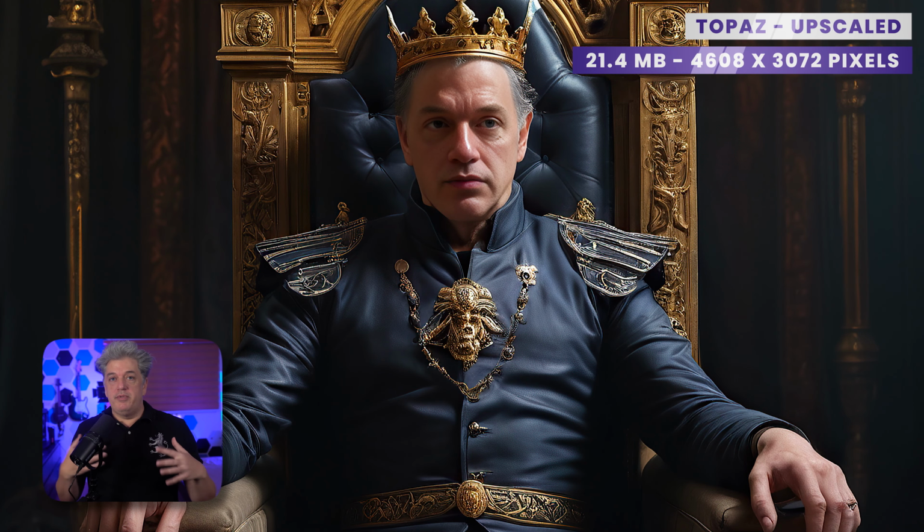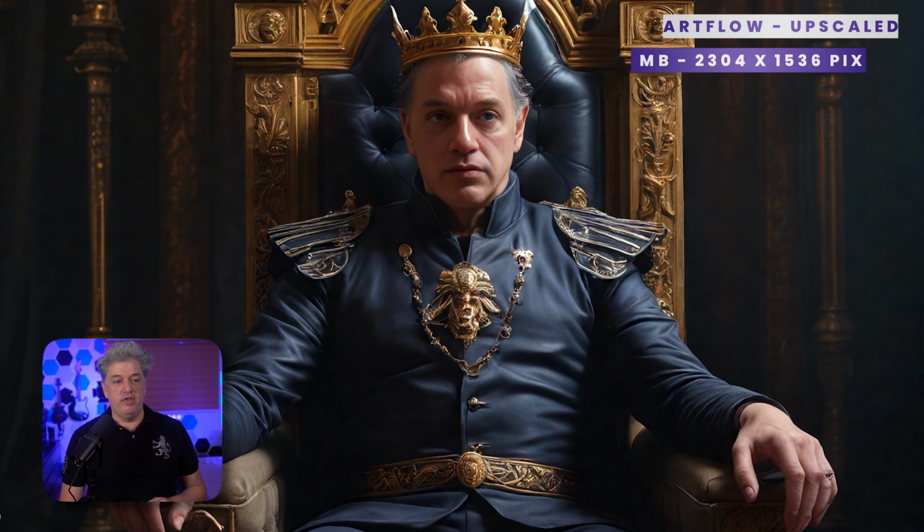Topaz does a 4x upscale instead of a 2x. We ended with 21.4 megabytes. So this is the largest size file we've created so far. It's 4,608 by 3,072. So both dimensions have gone up by 4x. And let's go back and forth again because this is the best way to look. Here's the Topaz Gigapixel image, and here's Artflow.